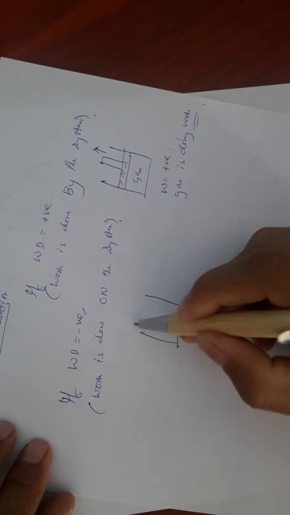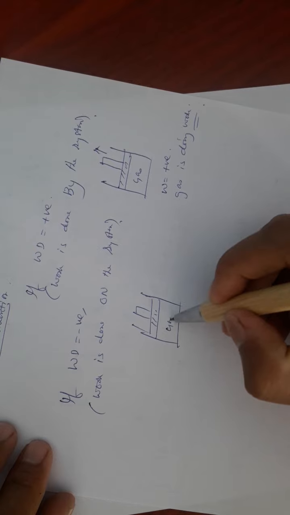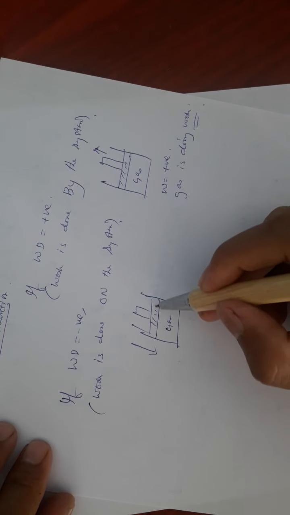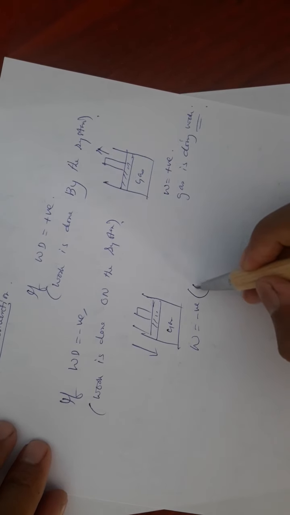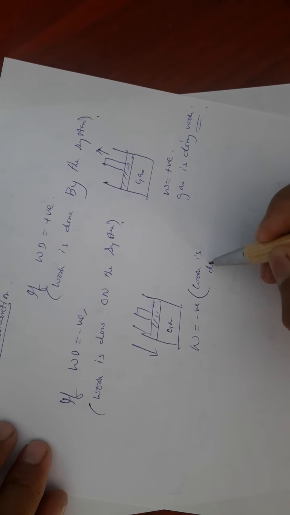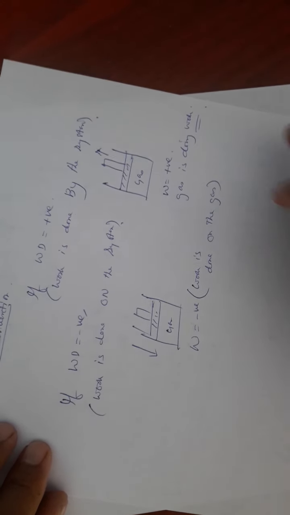this is taken as work done on the system. Suppose this is the gas again. You compress the gas, keep on compressing. If you compress the gas, work is going to be negative here. So it means that work is done on the gas. Gas is the system. Okay, this is the sign convention we take.